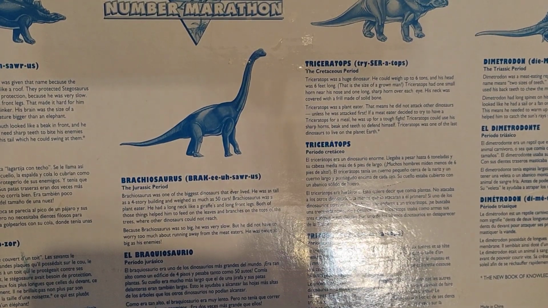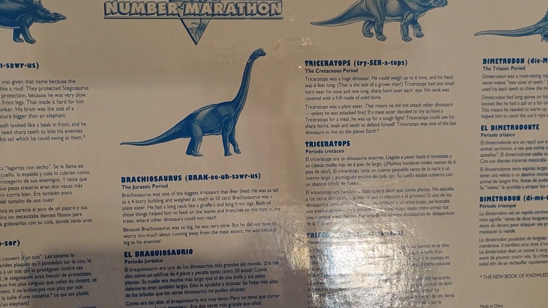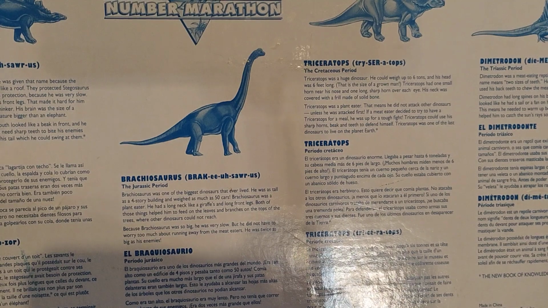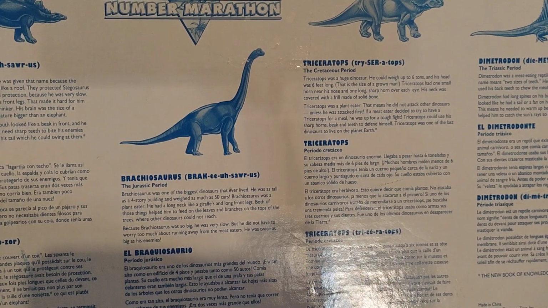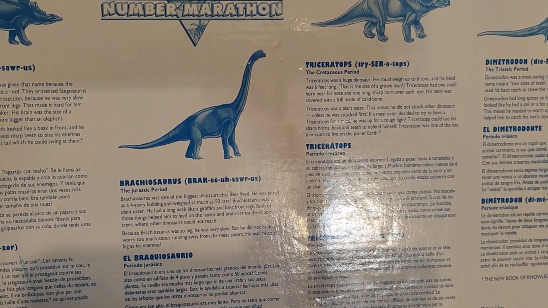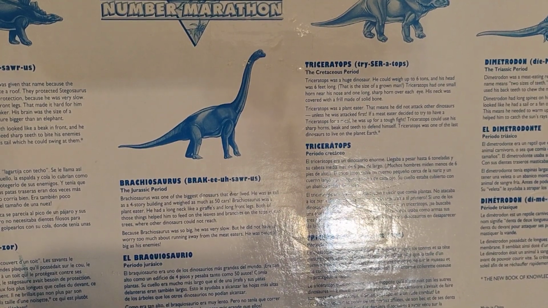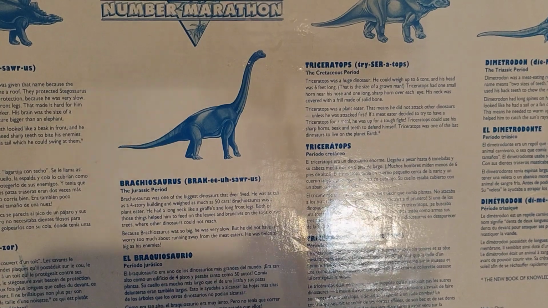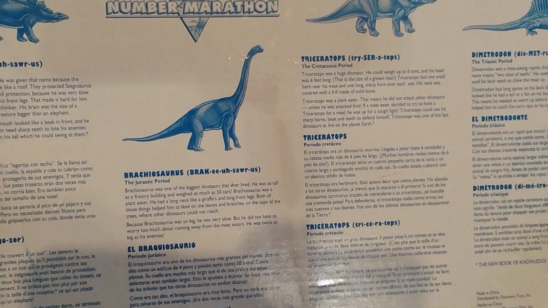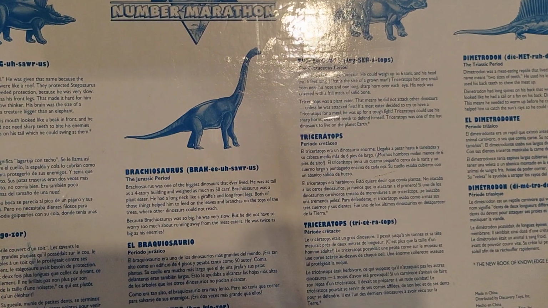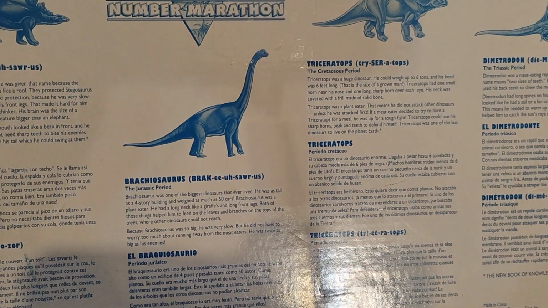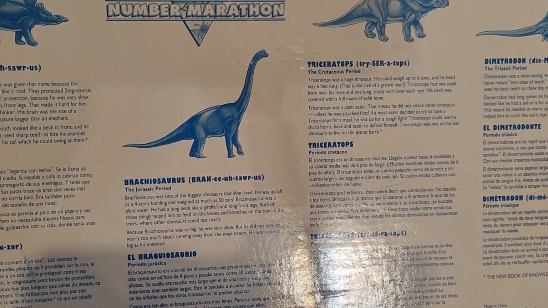Brachiosaurus is one of the biggest dinosaurs that ever lived. He was as tall as a 4-story building and weighed as much as 50 cars. That depends on the cars. I mean, some of these modern day cars are so lightweight that it might be 100 cars nowadays. That's a terrible way to measure things. Say it weighed as much as 50 cars. Well, now I have to know how much a car weighs. Different cars weigh different amounts.